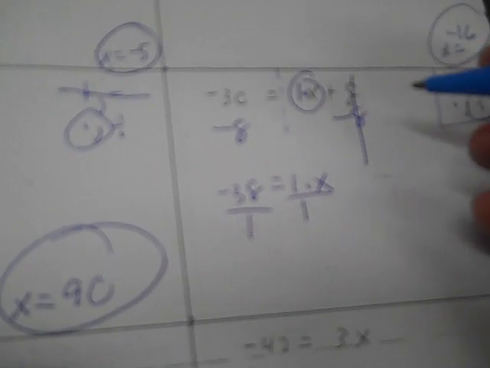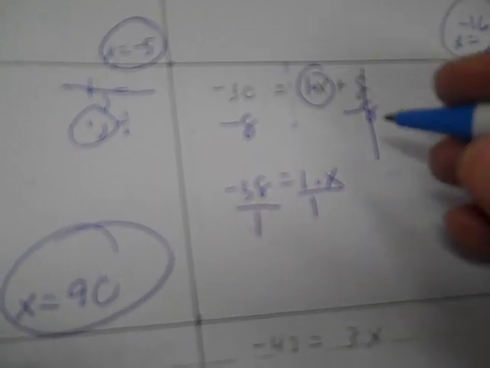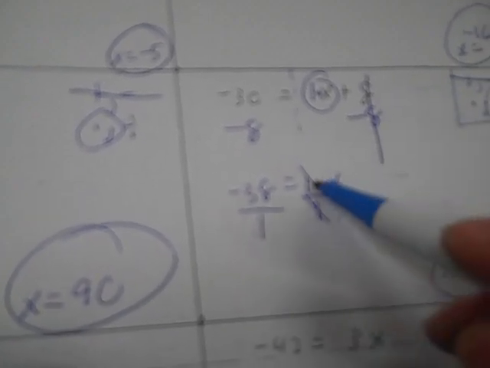Now I have times, so I'm going to do the opposite, which is divide by 1. -38 divided by 1 is -38. Those can cross out as long as the x is there. So x equals -38. And also another thing, when you divide, don't put the x under the line. It's just the number that's multiplied by the x. The x stays on top.